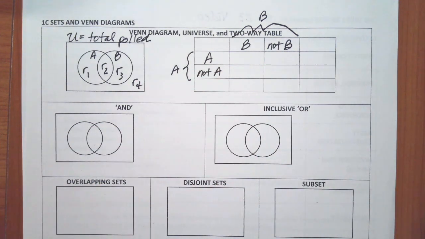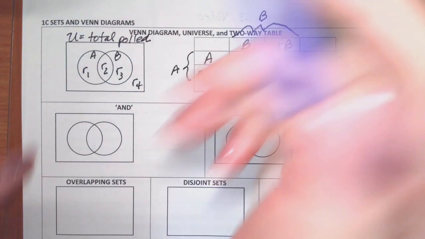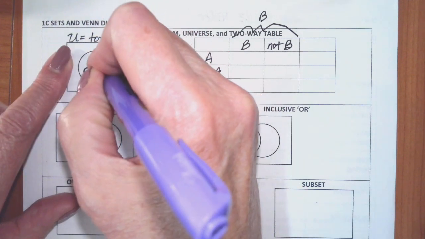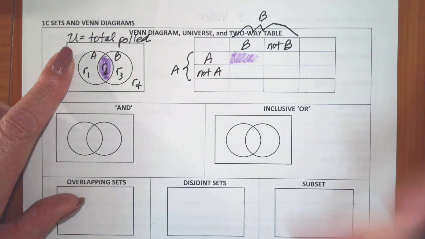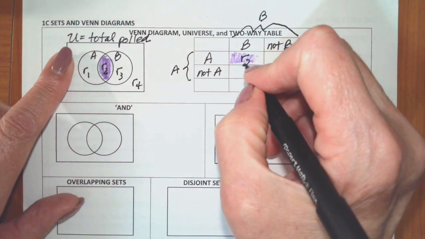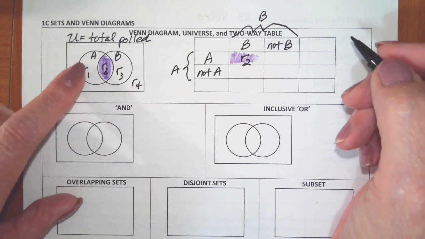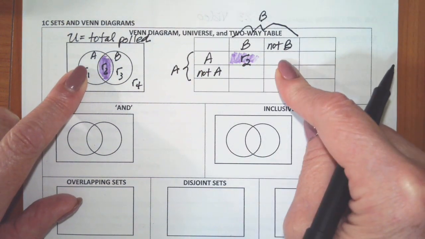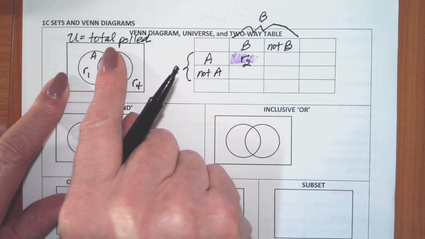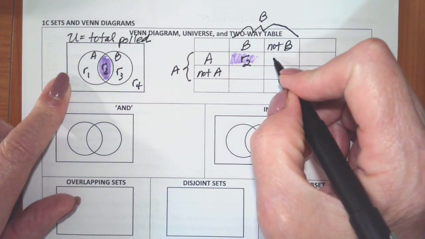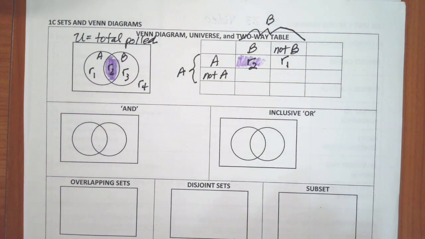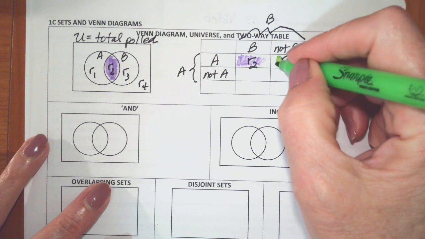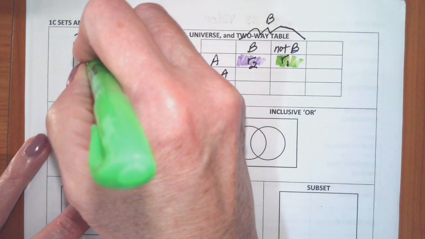In our Venn diagram, if you're inside the A circle and inside the B circle, that's going to be this region right here. So this is your R2. If you're in A but not in B, that means you have to cut this part out. So this is your region R1. So R1 is this part outside.